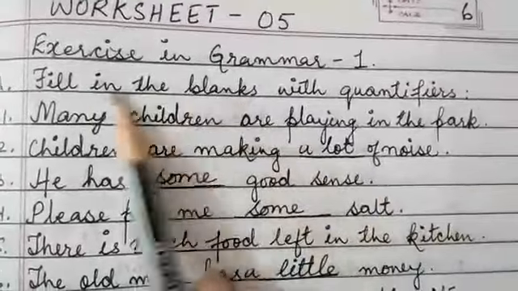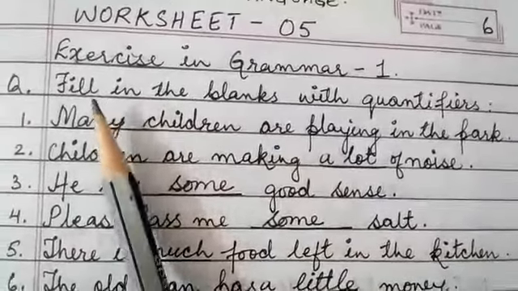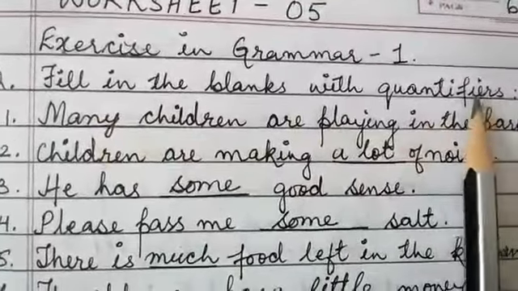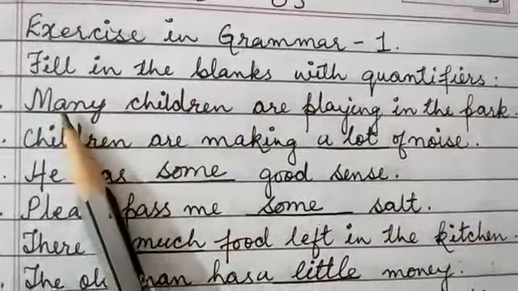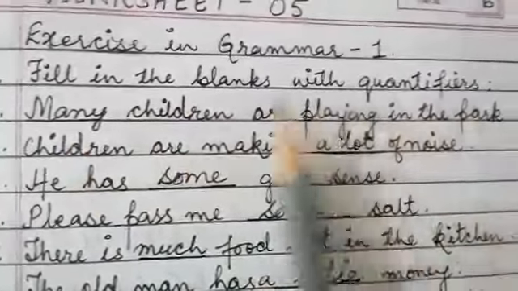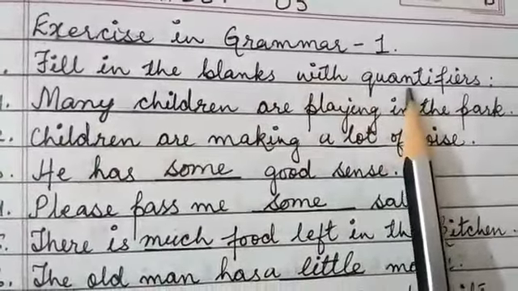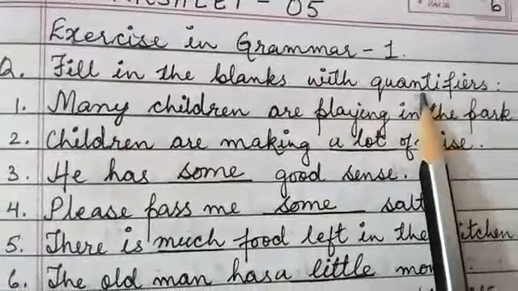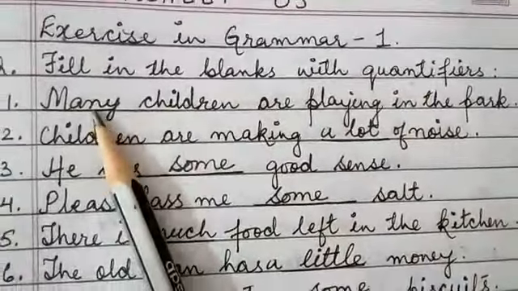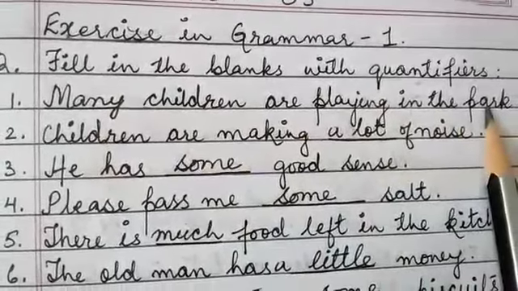Okay, so now let us have a look at examples of quantifiers. Let's have a look, only five of them. Fill in the blanks with quantifiers. Okay, number 1. Dash children are playing in the park. Remember the meaning of a quantifier, a determiner? It means showing the quantity. So here you can write many. Many children are playing in the park.